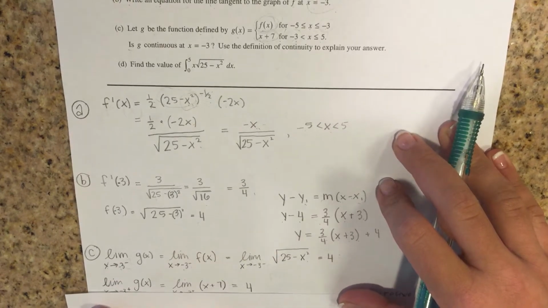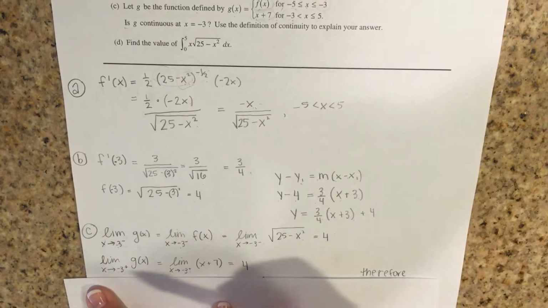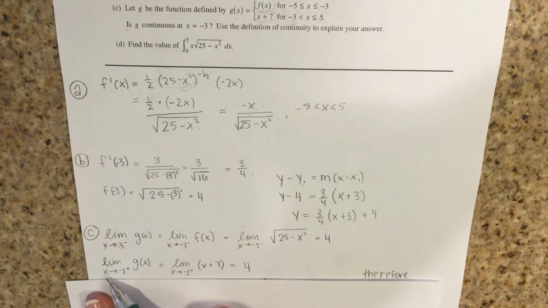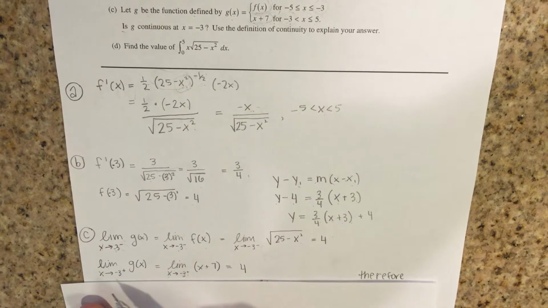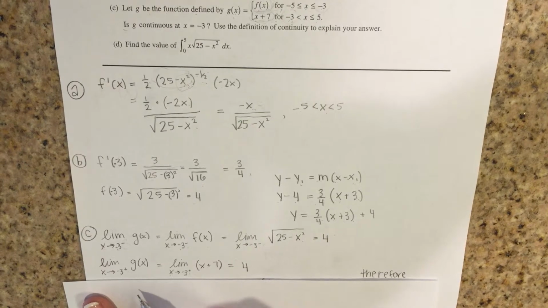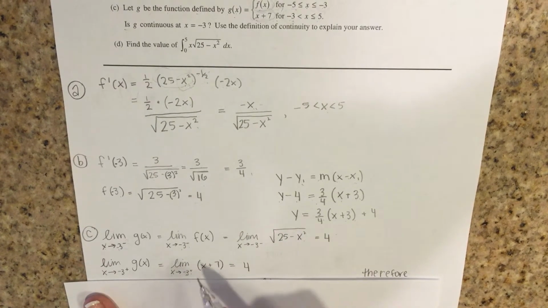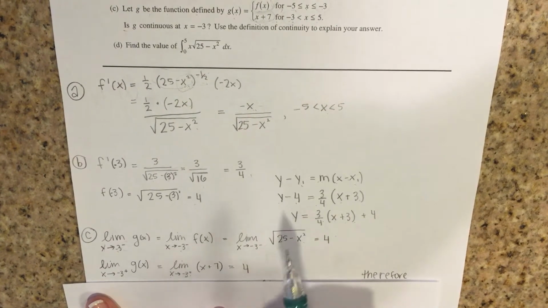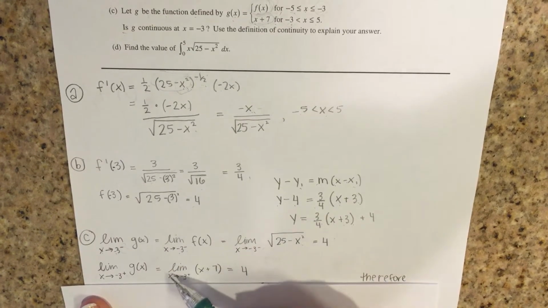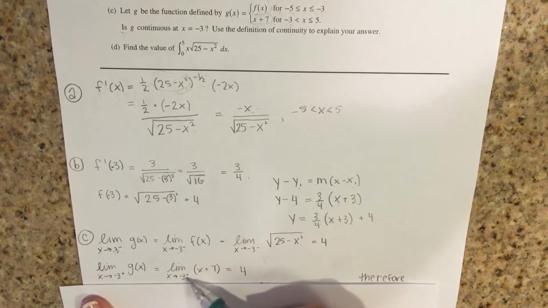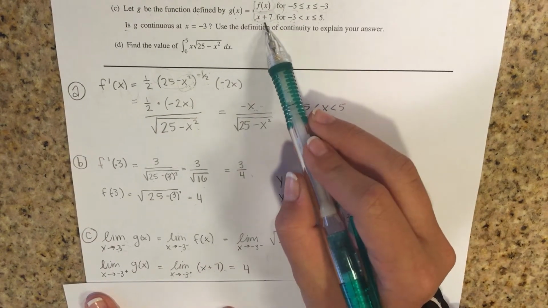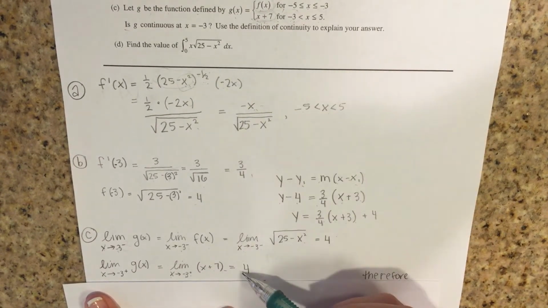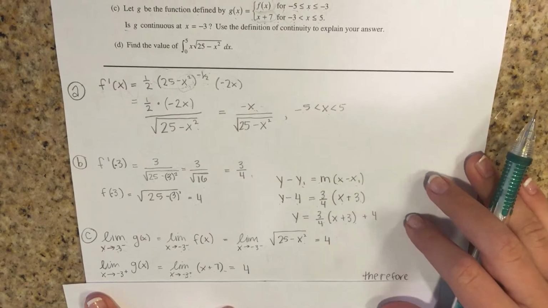And then you're going to do it from the right side. The limit from the right side is the limit as x approaches -3 from the right, or the positive direction, which includes values such as -2.999, -2.998, etc., equals the limit as x approaches -3 from the positive direction of x plus 7, which is given in the piecewise function, equals 4 as well when you plug in those values.